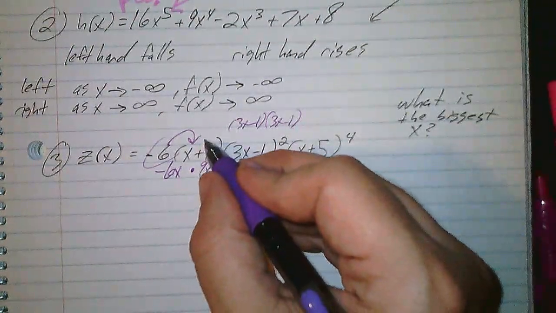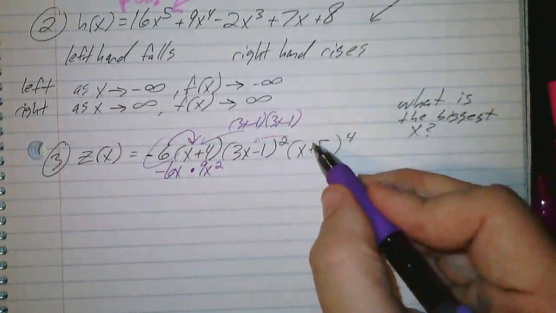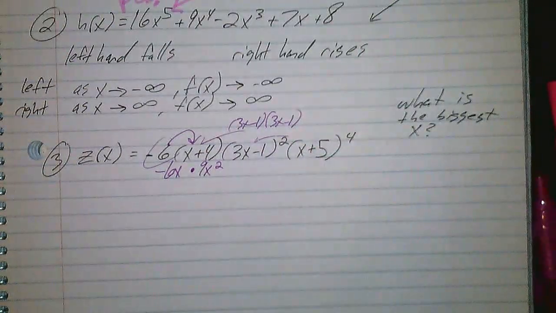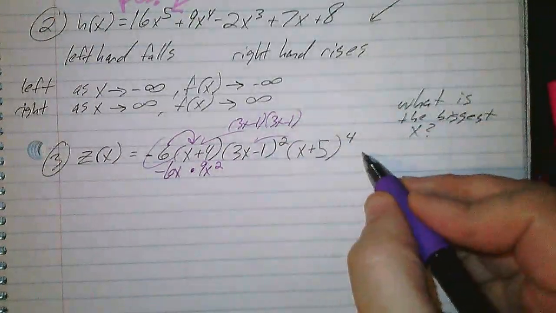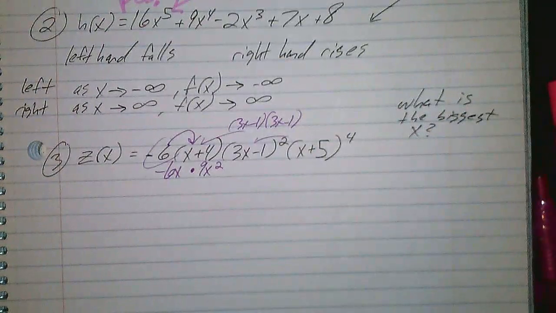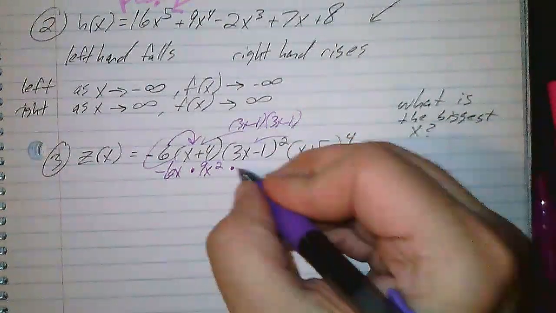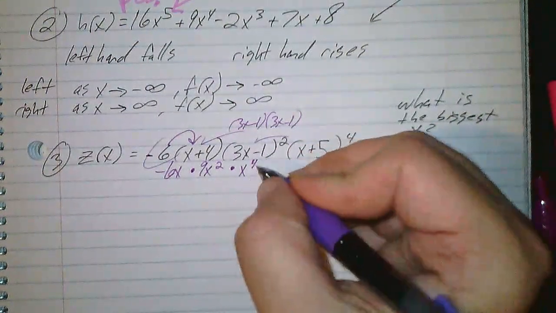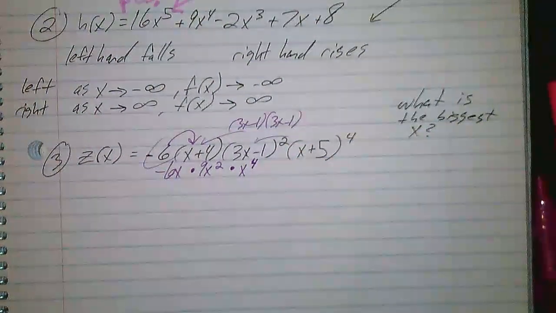So we did this polynomial, x plus 5 raised to the power of 4. If I wrote this out 4 times and distributed and did all that FOILing, we would get an x to the 4th power as our highest x. And that's how this is going to work.